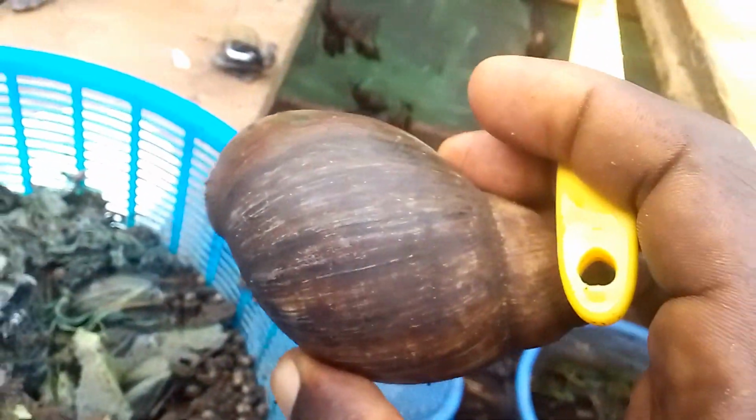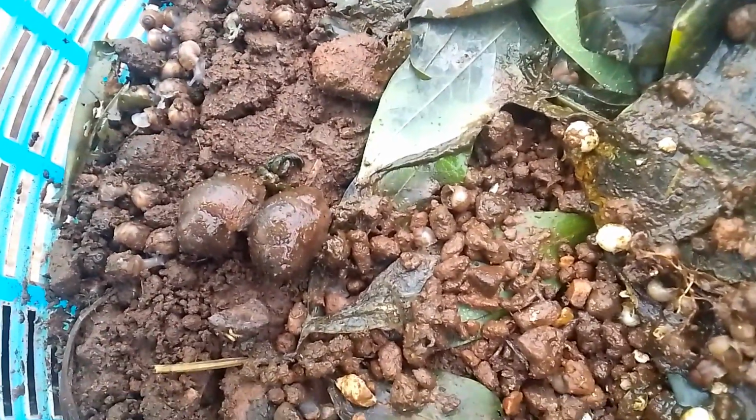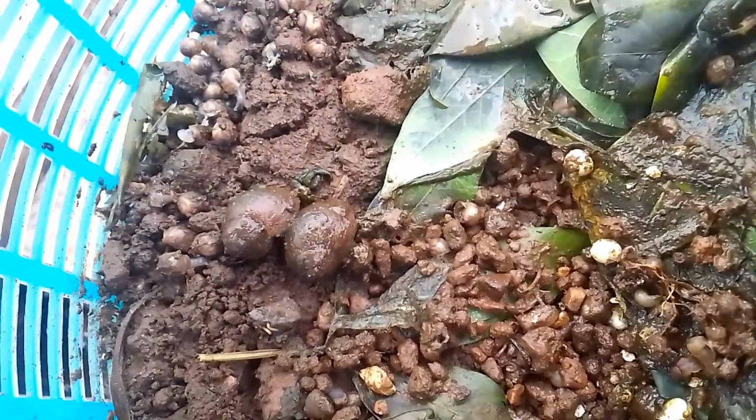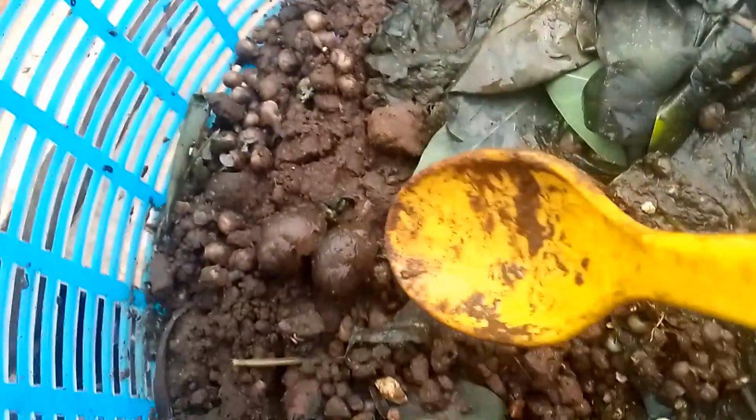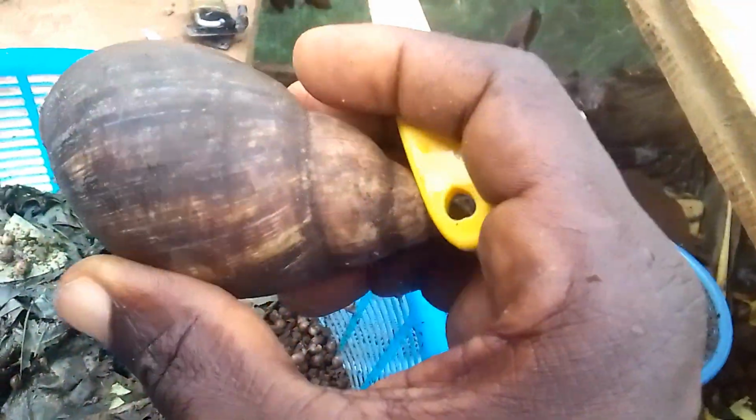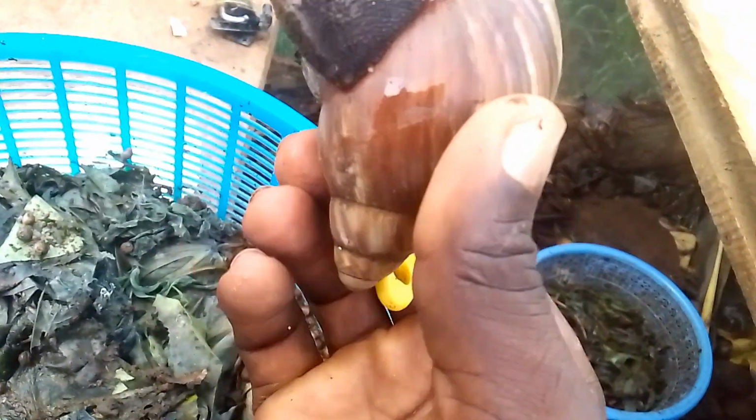Maybe the reason could be because they are not big enough, and considering the size of their hatchling, look at the size of their hatchling, the big one, this two big ones, it cannot contain a lot.